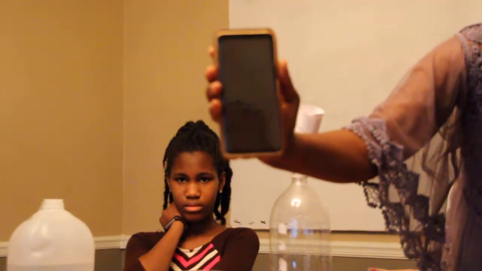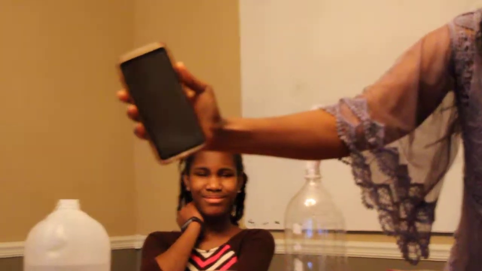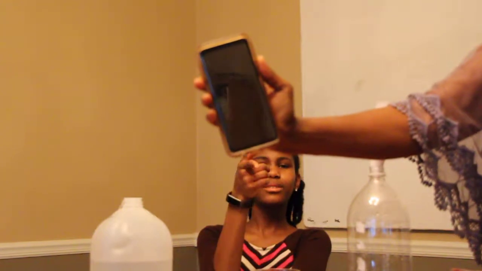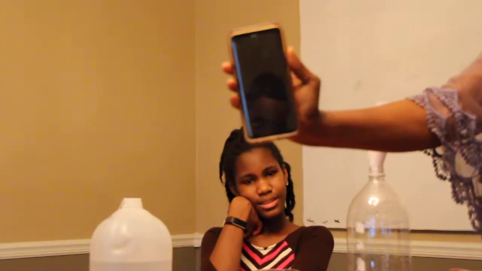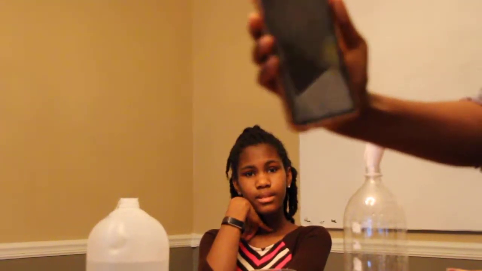Can you guys see what happens to my phone? You may not be able to see it, but there is an area that gets pretty foggy there. And I'm just going to stop there. I'll do it one more time. Come a little closer. I don't know if you guys can see from that angle what happens to the surface of my phone as I exhale.